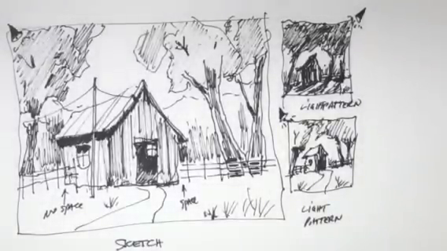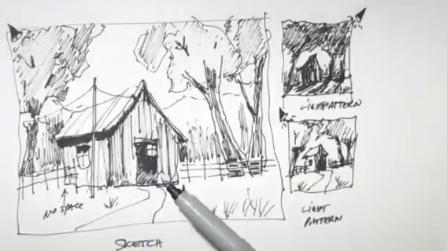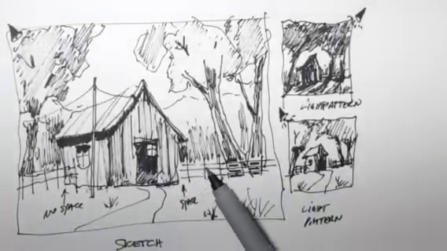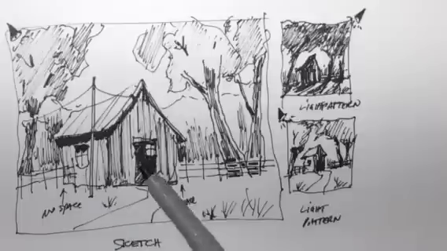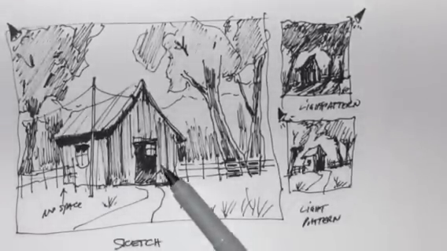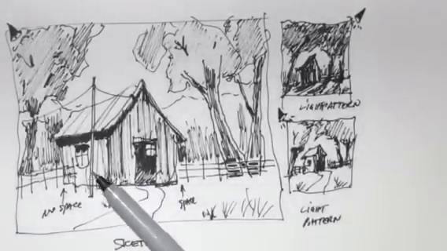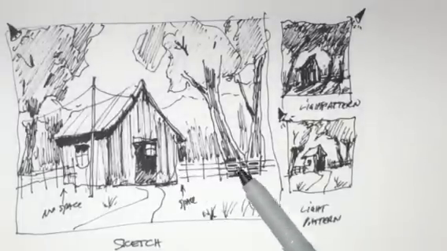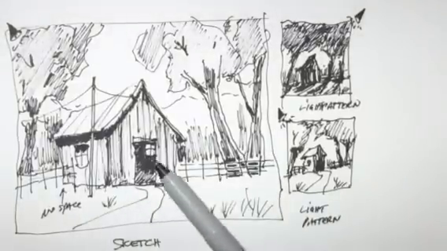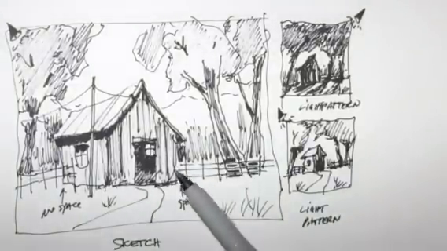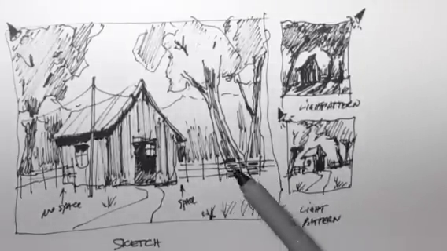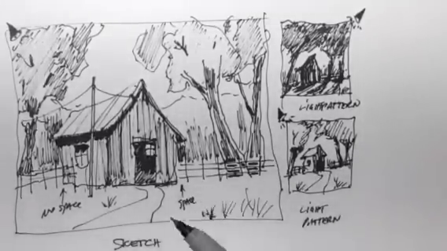So here I sketched out some ideas on just a small cabin, maybe let's say a farmhouse or cabin, or an interesting structure, like in a farm setting or a country setting with trees and just some interesting subject matter, so that we can see how alternation in tonal value works, how we can use it.